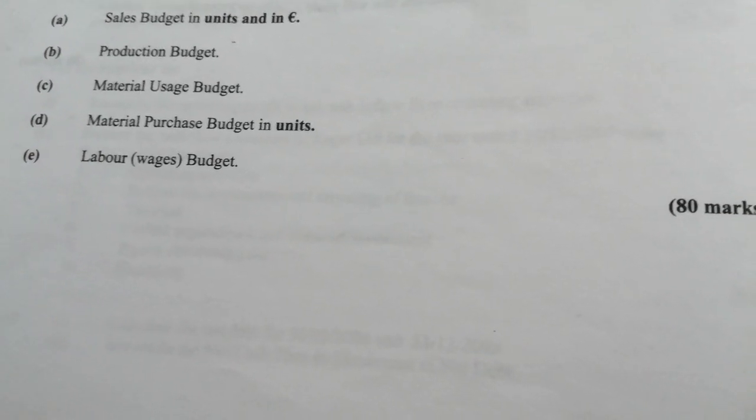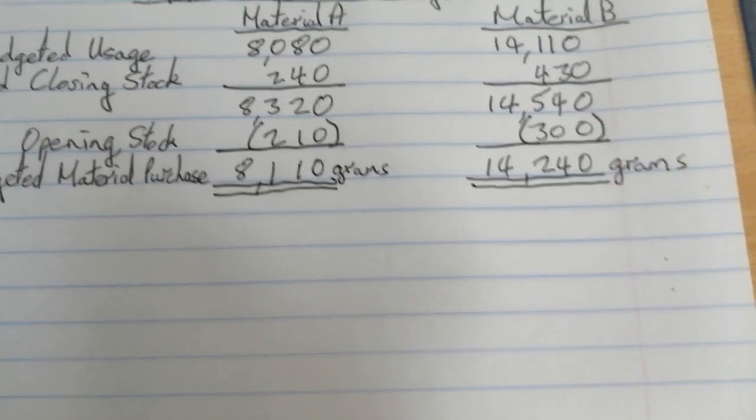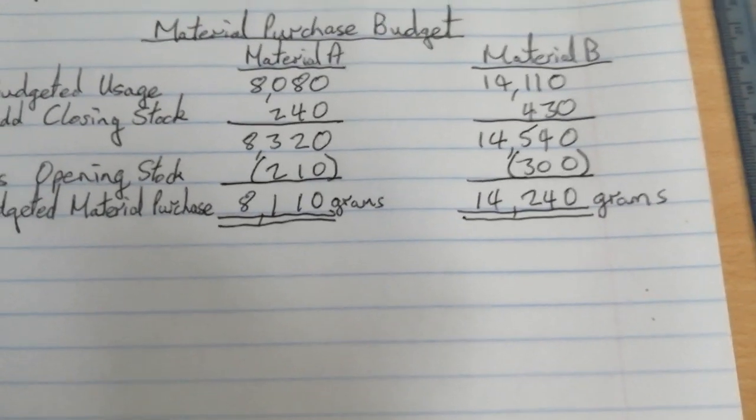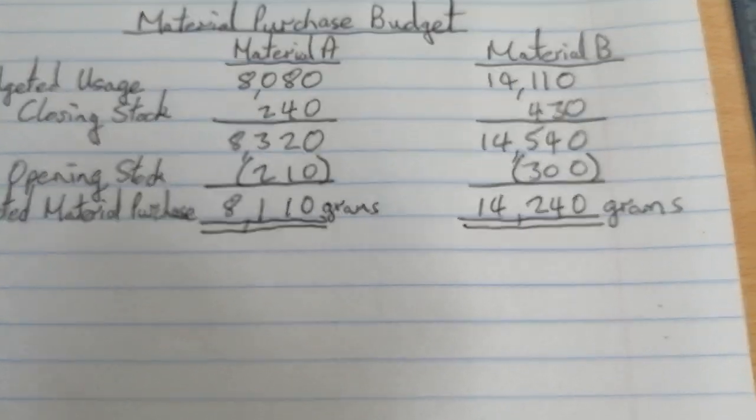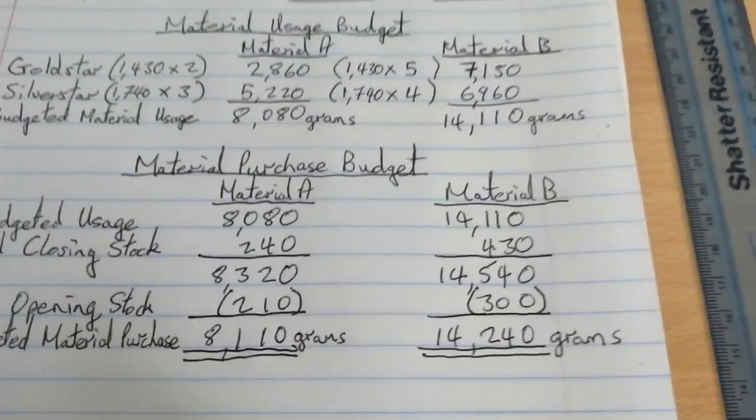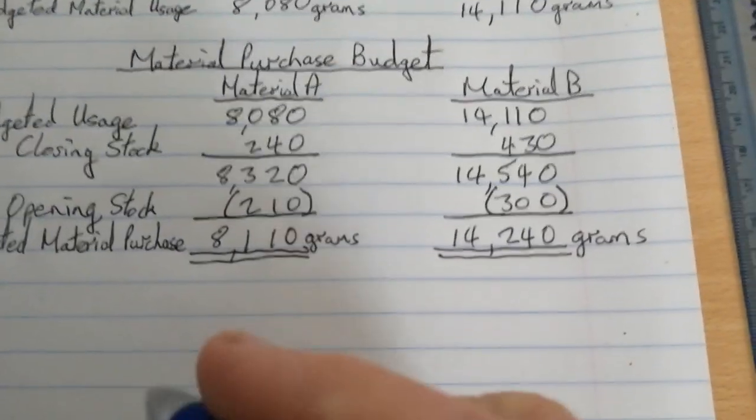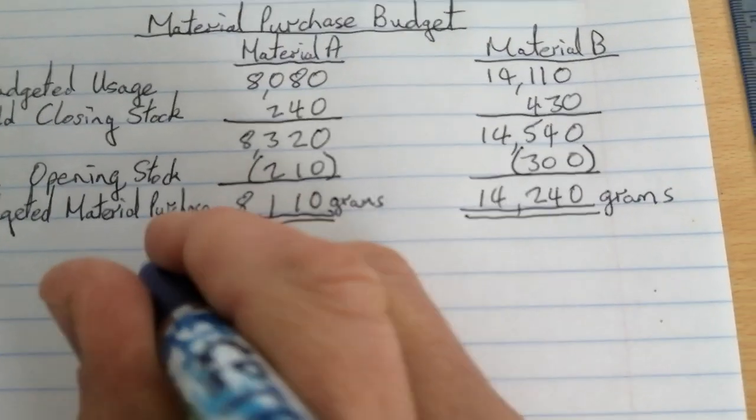Okay guys, welcome back. Last part, and that is to prepare a labour budget, part E. The labour budget is just a budget which tells you how much you'll have to spend on wages for the people who work to produce the items that you're producing, in this case the gold star and the silver star. So, heading again, labour budget.